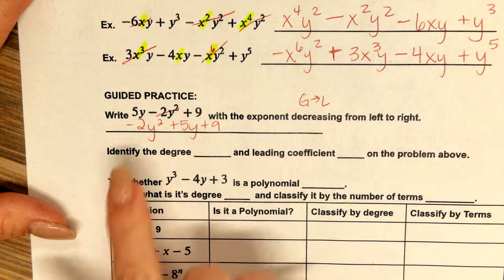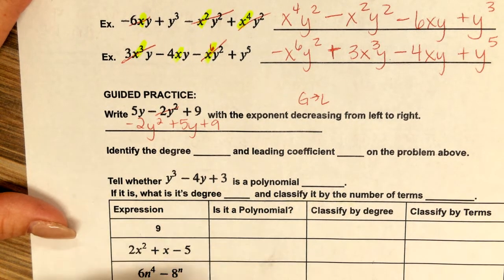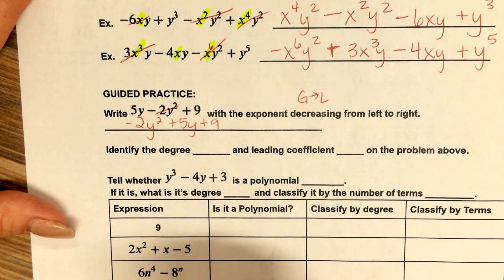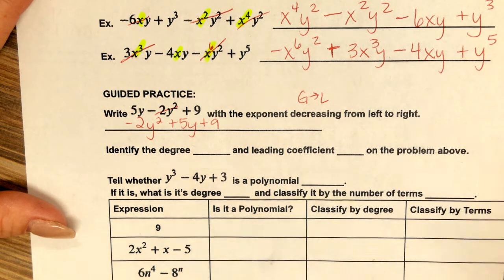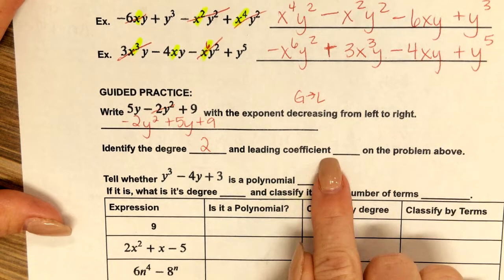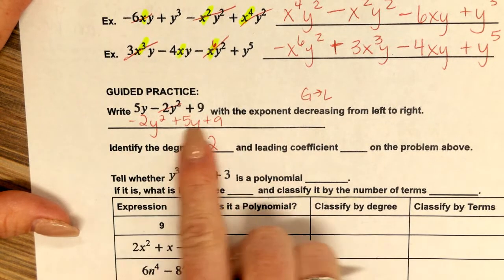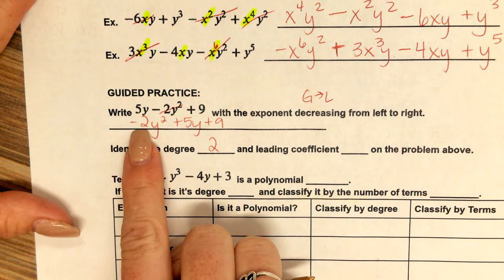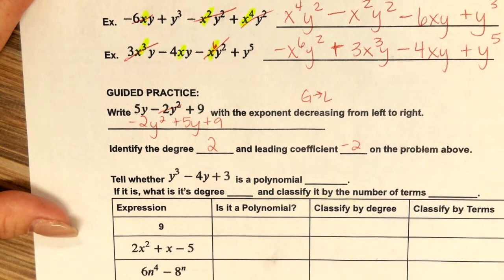Now it says in that same polynomial, what's the degree? 2. You pick the biggest degree, right? So it's 2. And what's the leading coefficient? That means when you've arranged it, what's the first coefficient? Negative 2.